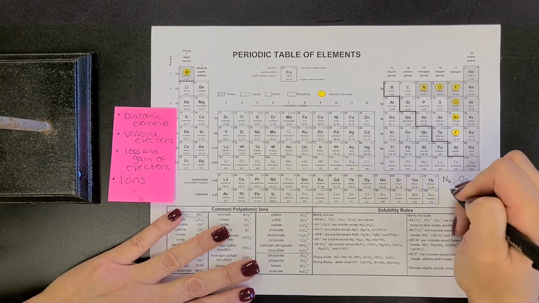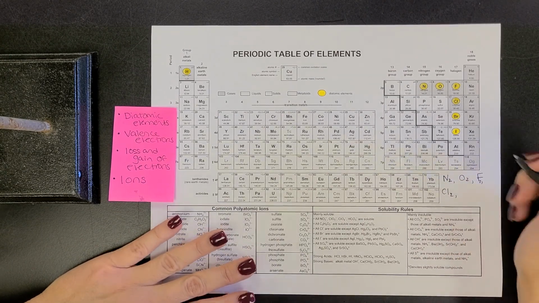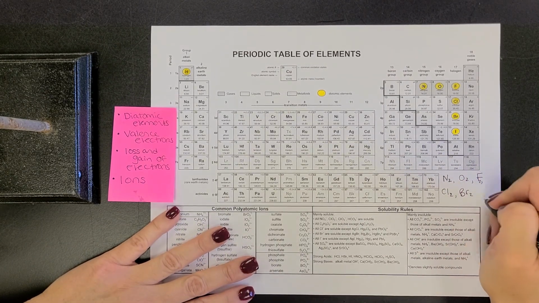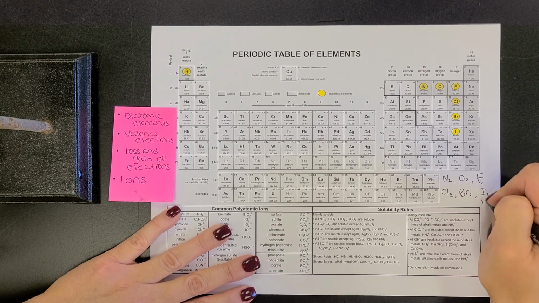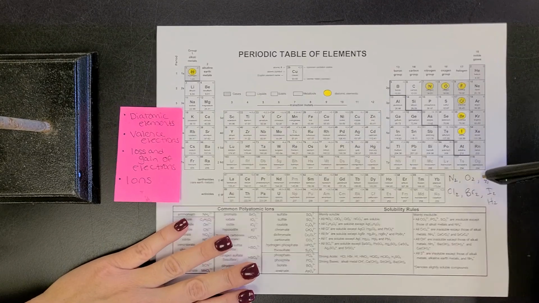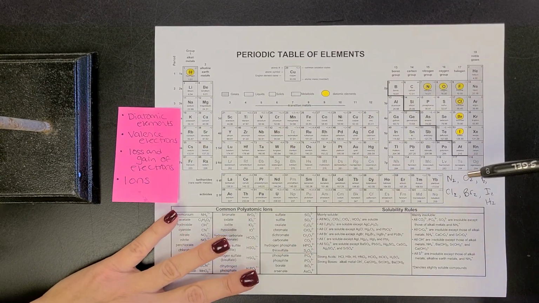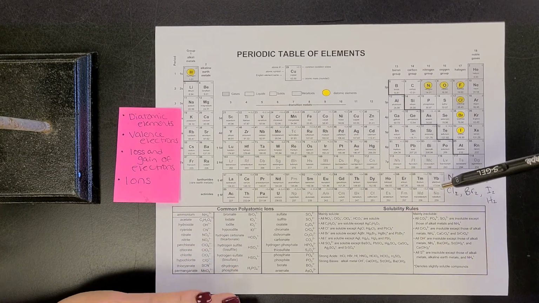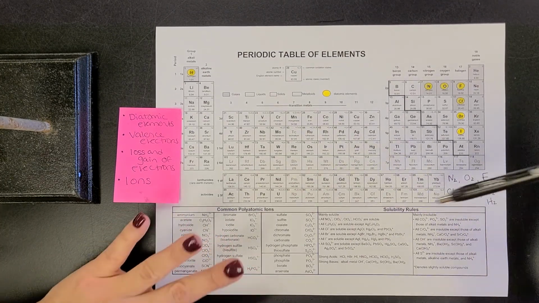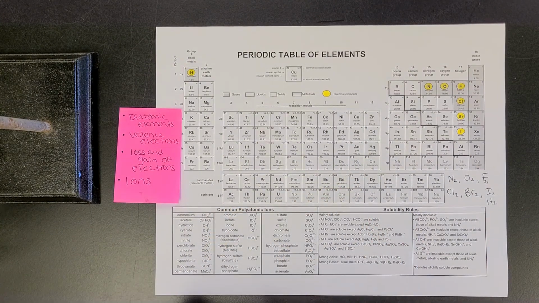Fluorine, chlorine, bromine, iodine, and hydrogen. So it means that these elements, when they're by themselves, not when they're in a compound, but when they're by themselves, they're so unstable that they will bond with atoms of each other. So there'll always be 2 atoms together of each of these.